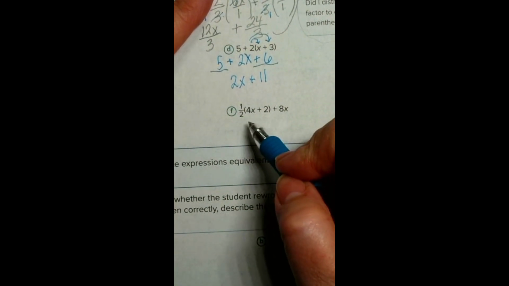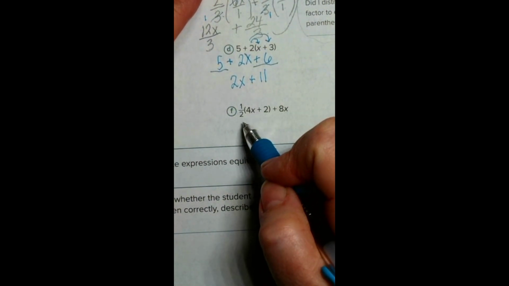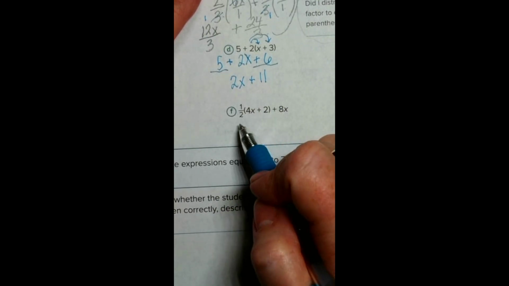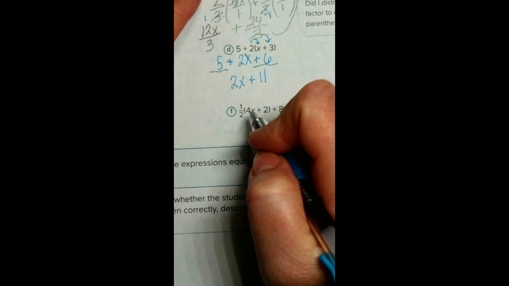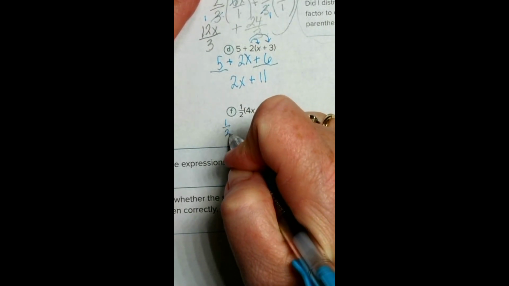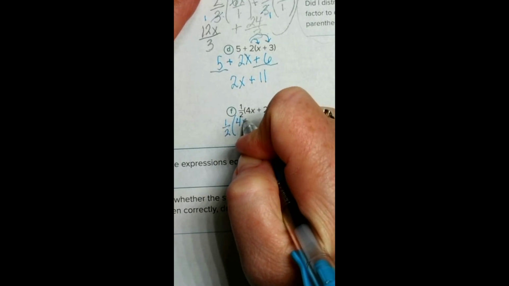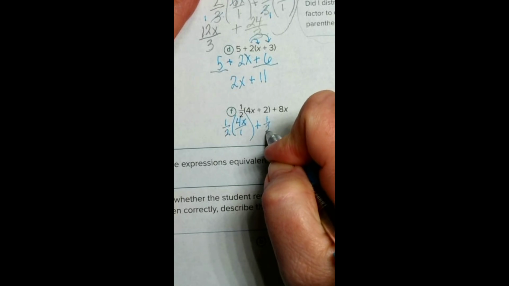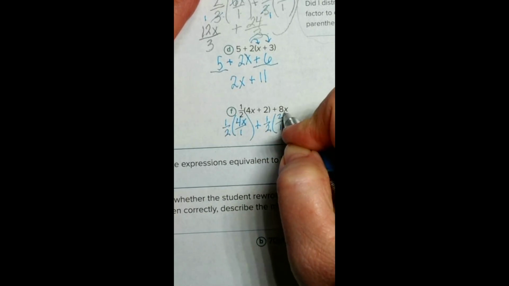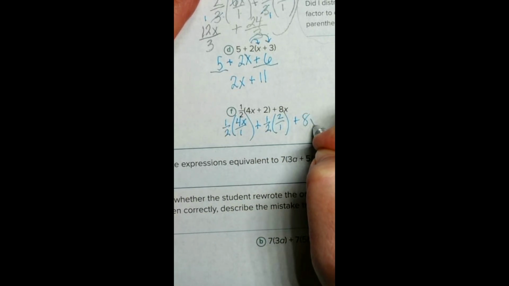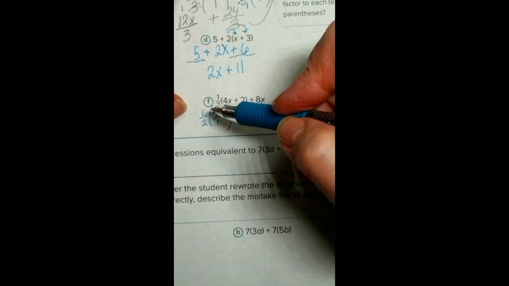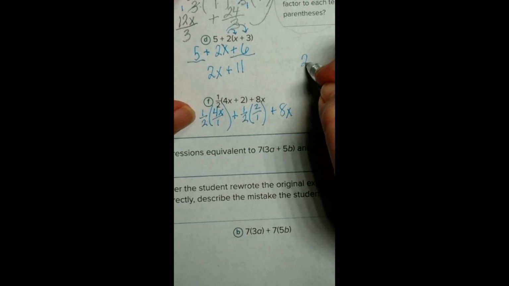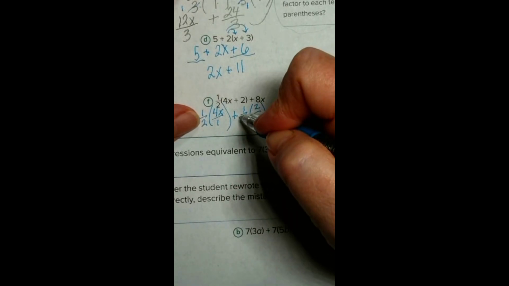Okay, so 1/2 times the quantity of 4x plus 2 plus 8x. So 1/2 times 4x over 1 plus 1/2 of 2 over 1 plus the 8x. Okay, so 1/2 of 4 gives us 2, so 2x, right?